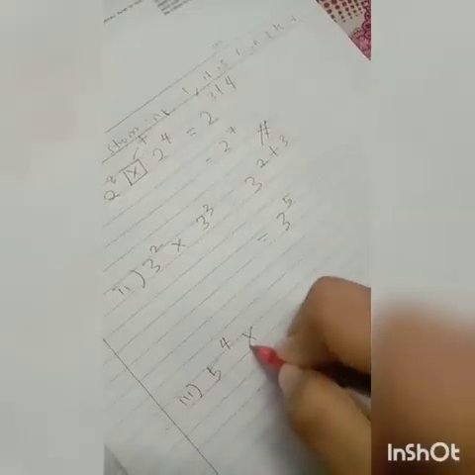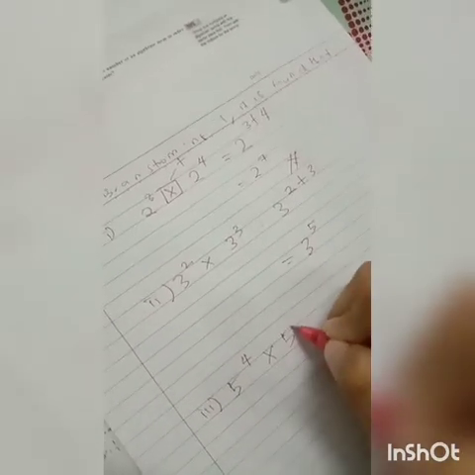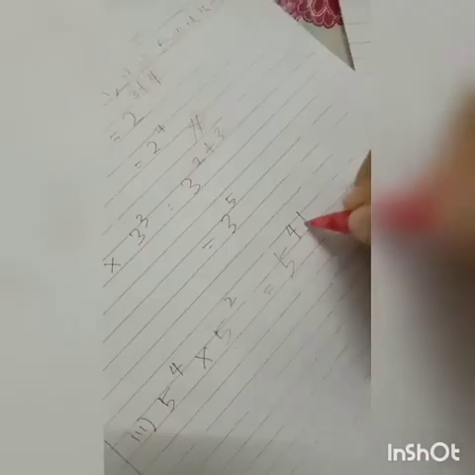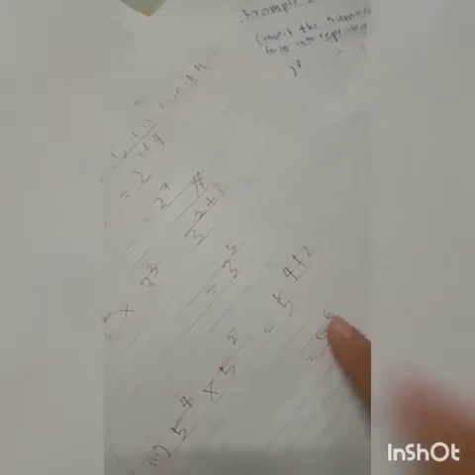And then for question 3 is 5 square 4 multiply 5 square 2. And then the answer, 5 is the base. And then 4 plus 2, 4 plus 2 is 6. So the answer is 5 square 6.